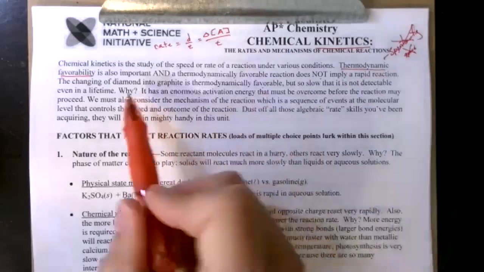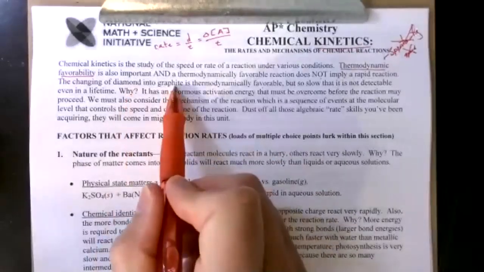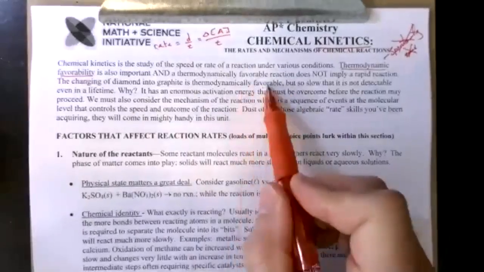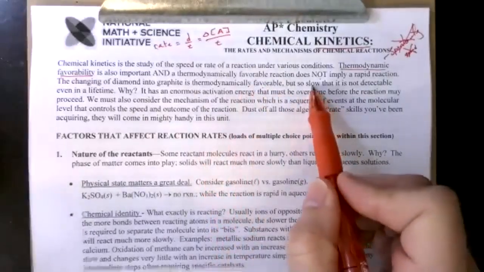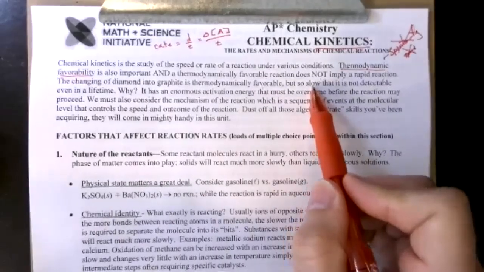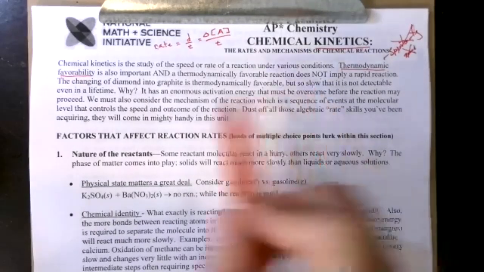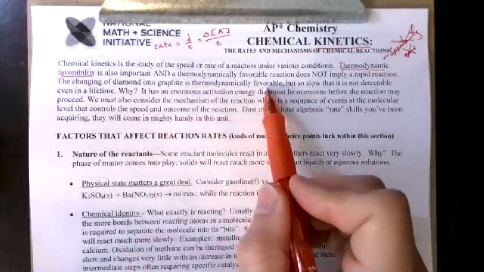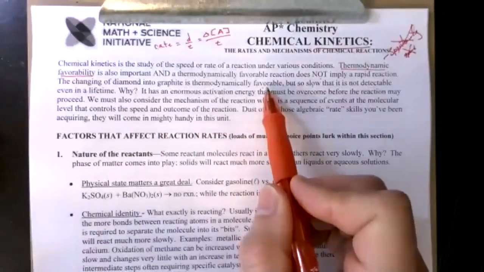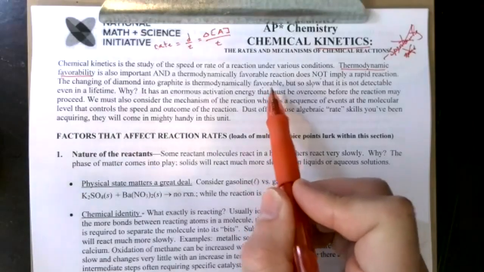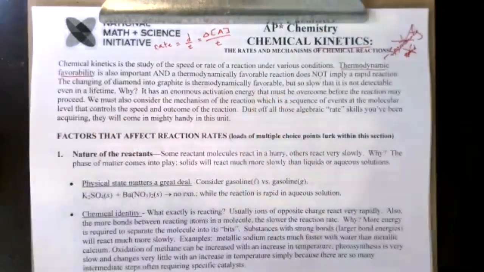Okay. For example, diamond into graphite. It can happen. It is thermodynamically favored, but it's very slow. It wouldn't be very good if diamond rings were to very rapidly go through that reaction to become graphite. It's still thermodynamically favored. It's going to happen. It might take hundreds of thousands, millions, billions, whatever years, but it's more than our lifetime. So thermodynamically favored does not mean it's just happening right away.